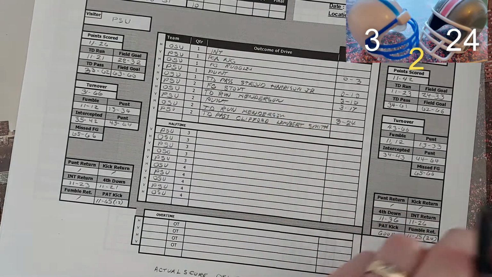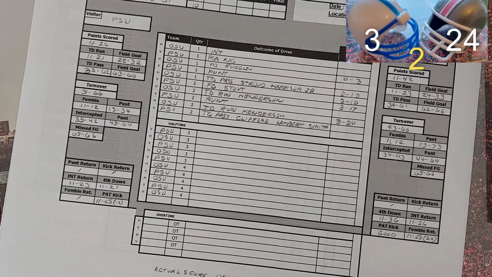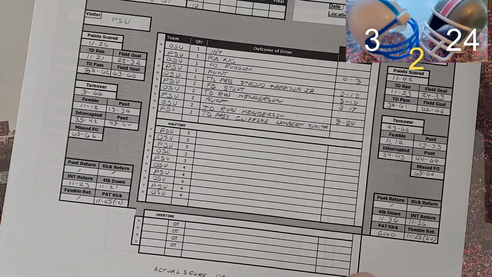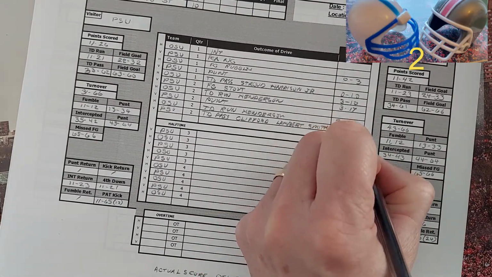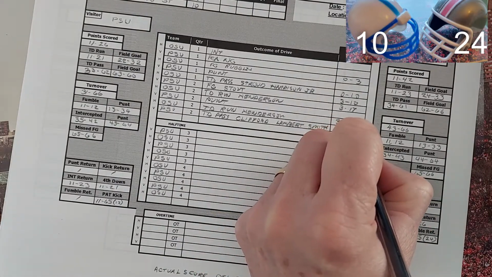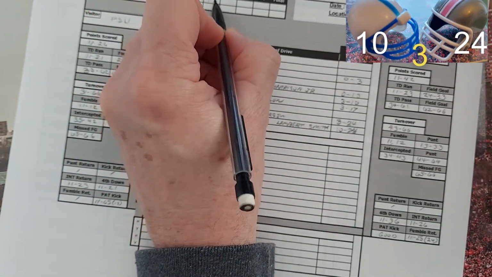We'll have to kick the extra point for Penn State. 1 through 65 will be good. If I hit 65, I have to re-roll. 51 is good. At the end of the first half, the Ohio State Buckeyes 24, Penn State 10.